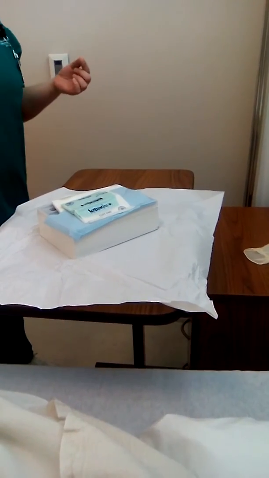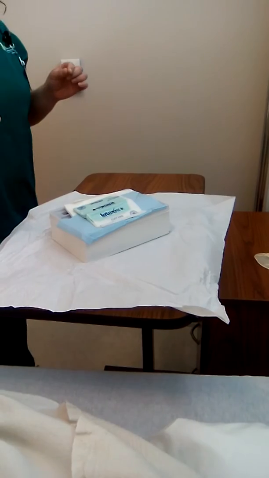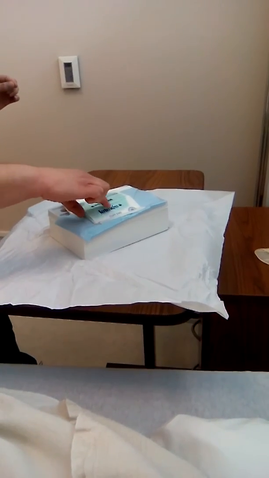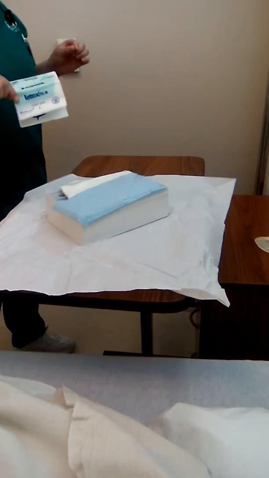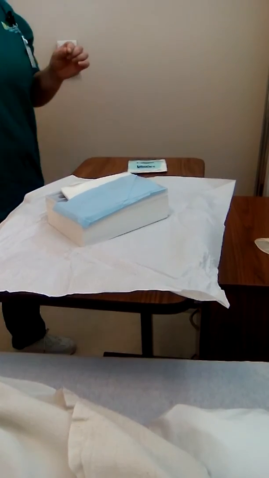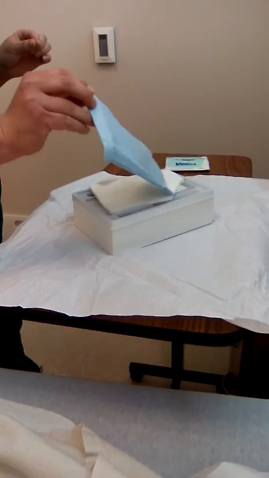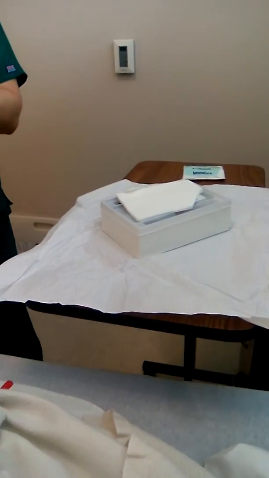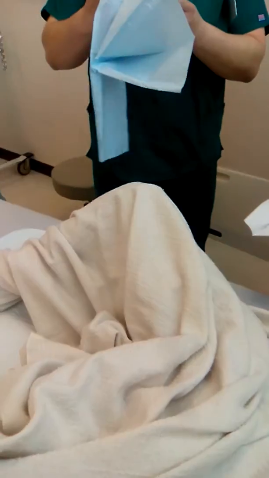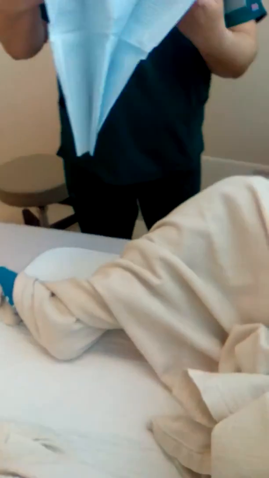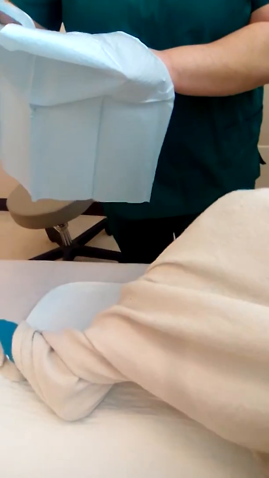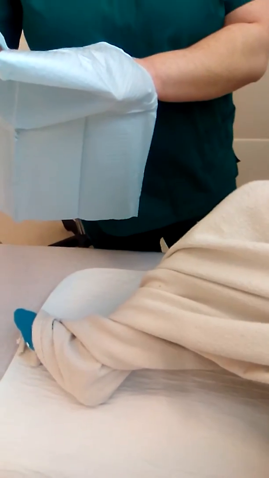I am going to remove my sterile gloves. I am going to remove the fenestrated drape. I am going to have my assistant lift the blanket on the perineum. And then I'm going to go ahead and apply gloves. There is a pad already here, so I'm going to go ahead and put it underneath them.